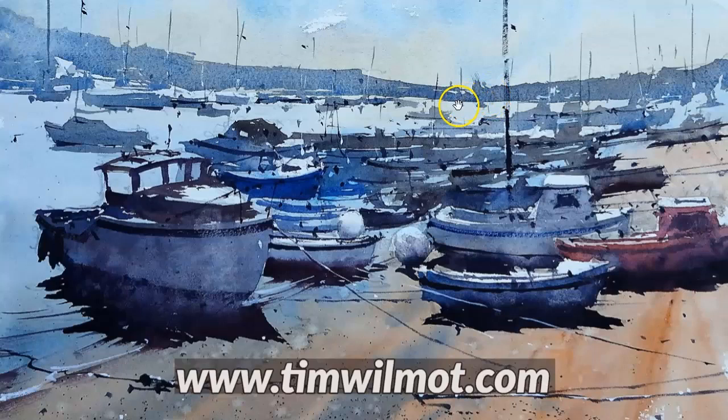Two, think about those shapes: blur the image, squint your eyes, just pick up the main shapes. Three, values. Think of the darks and the lights. The lights at the tops of these cabins, little bits of boats and rigging and so on, can help give the illusion of greater detail.